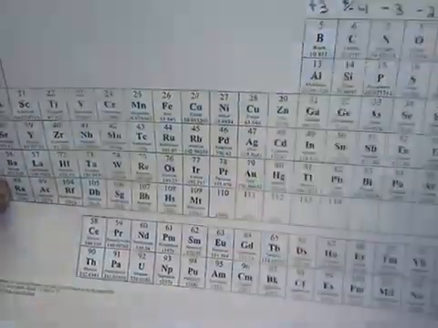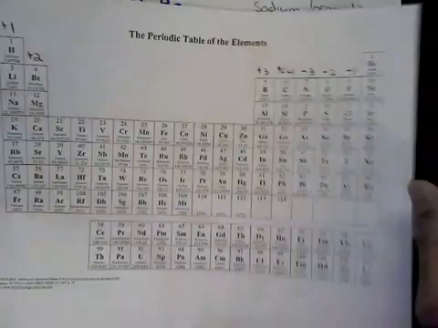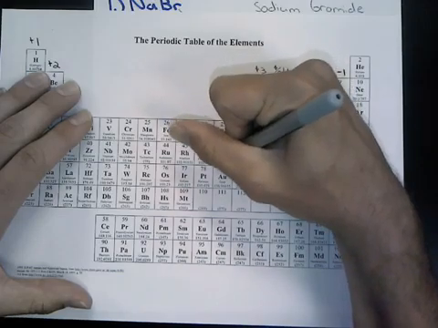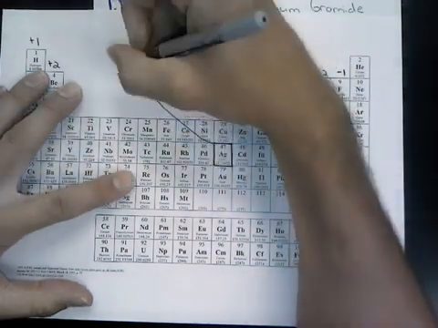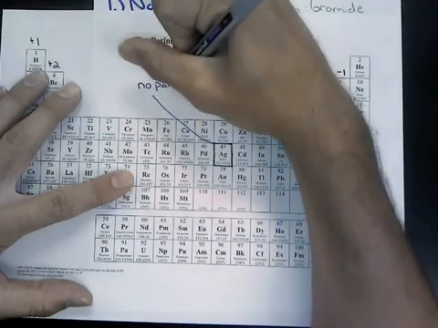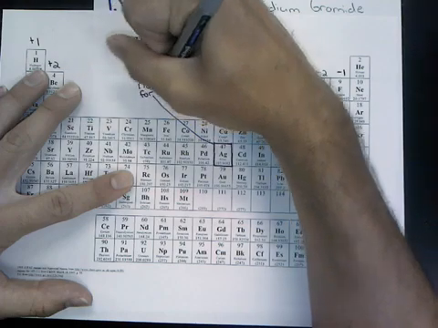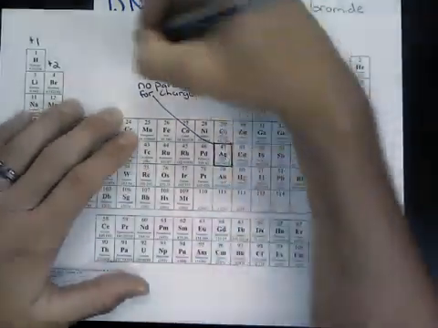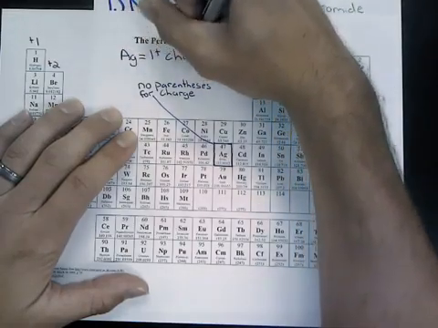There are 2 elements that we do not give a set of parentheses to if it's in the middle. So I want you to write this on your periodic table. The first element that we do not give a set of parentheses to is silver. So you can put no parentheses for charge. It is always going to be that way for Ag. Ag is always a 1 plus charge. Always.